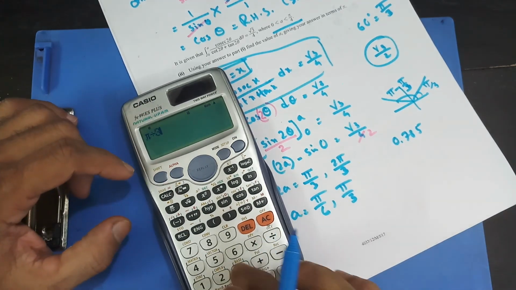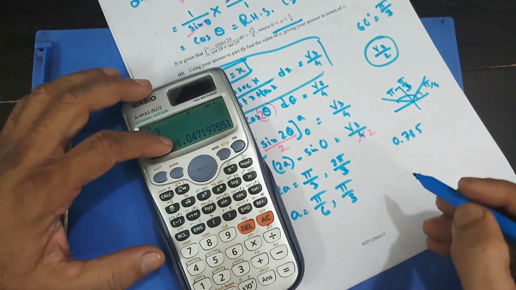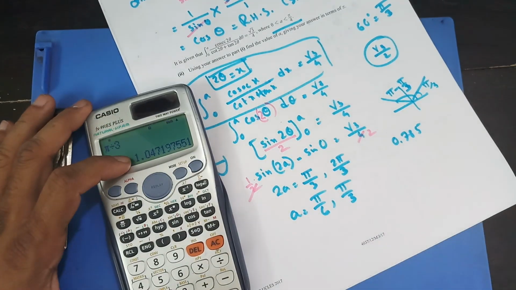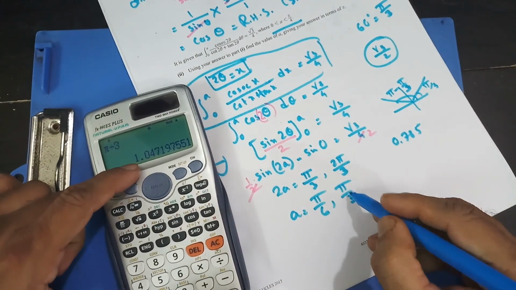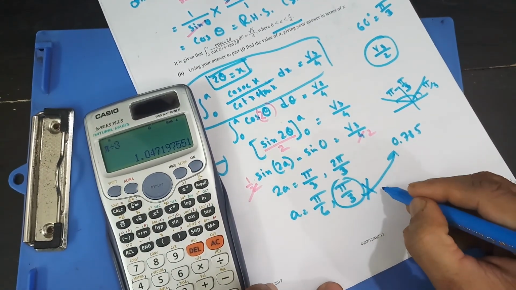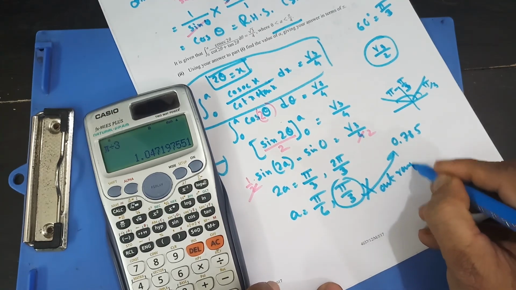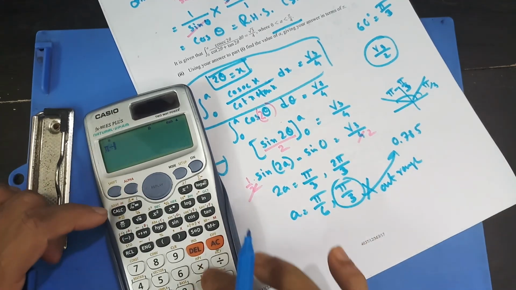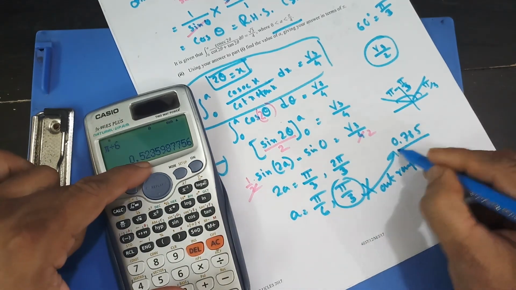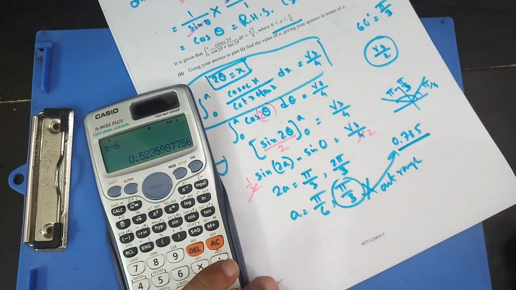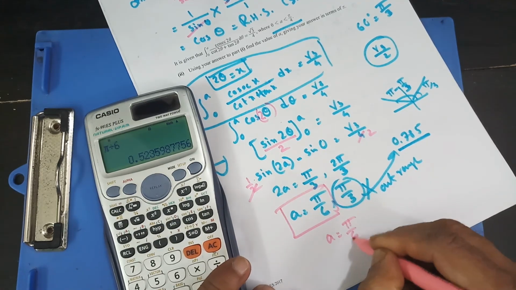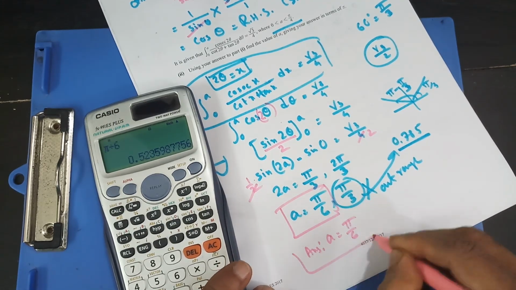Now pi by 3, that's 1.04. So this pi by 3, I can see that it's out of range, so I don't need that. What about this one, pi by 6? That's 0.523, so it's the value we wanted. Okay, so a is supposed to be pi by 6, and that's our answer.